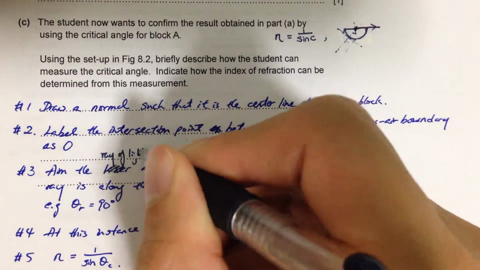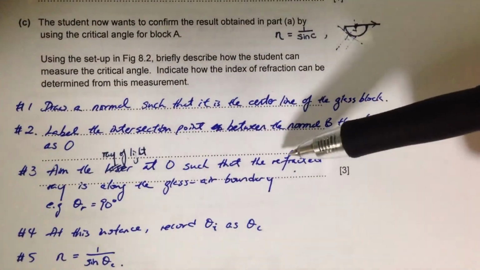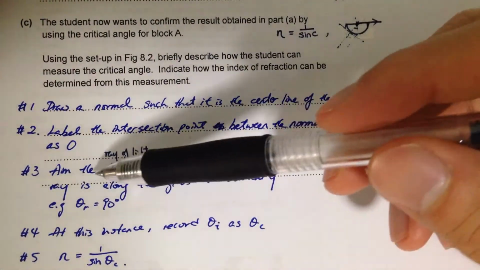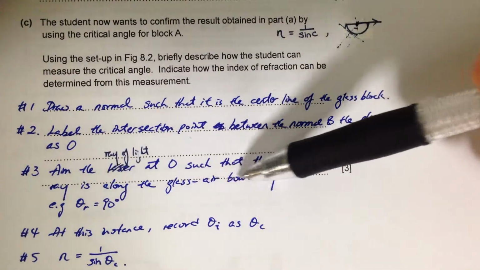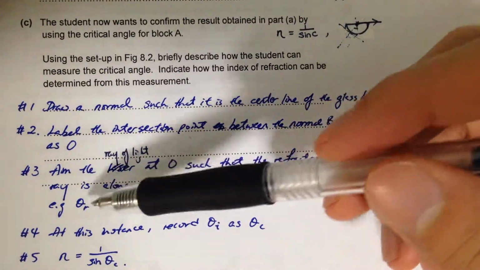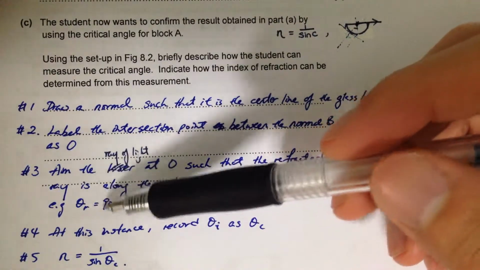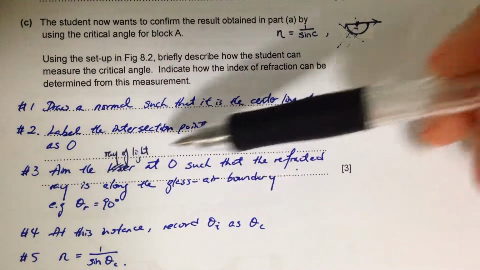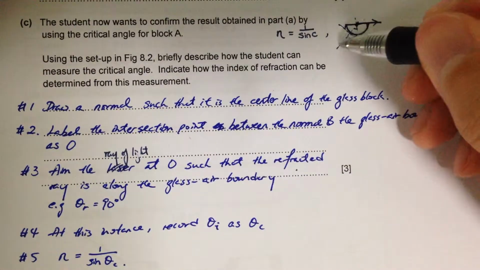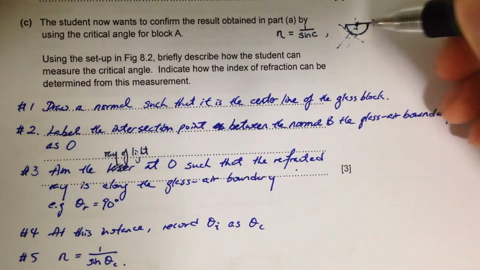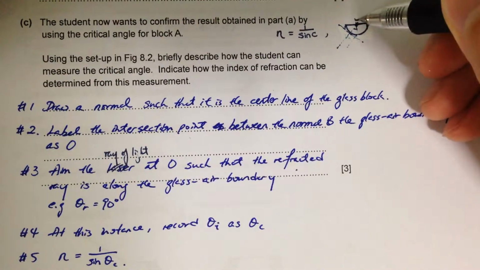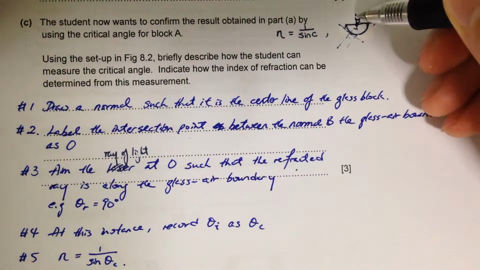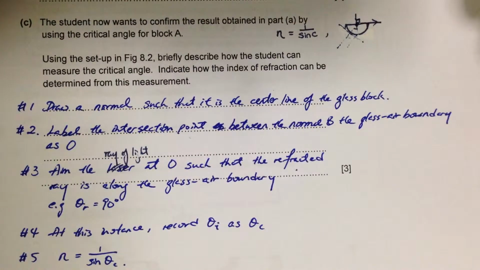Aim the ray of light at O such that the refracted ray is along the glass-air boundary, for example, angle of refraction is 90 degrees. What this step is talking about is that you have to find the angle such that your refracted ray is along the boundary, so that your theta r, which is between the normal and the ray, will become 90 degrees.